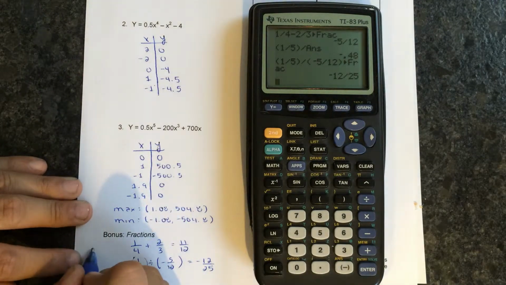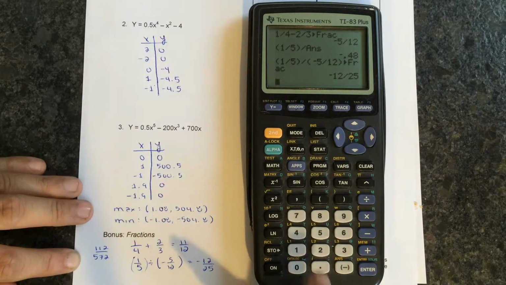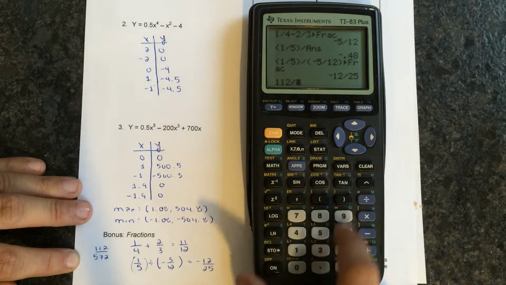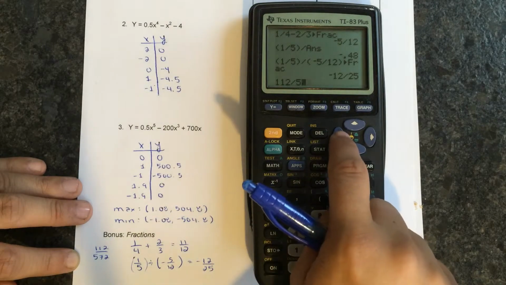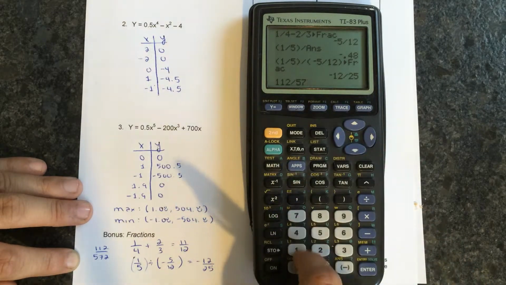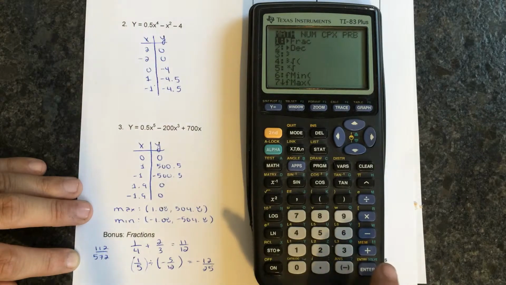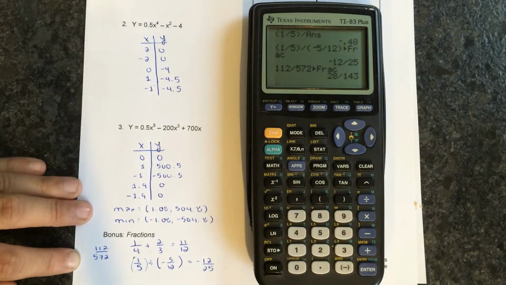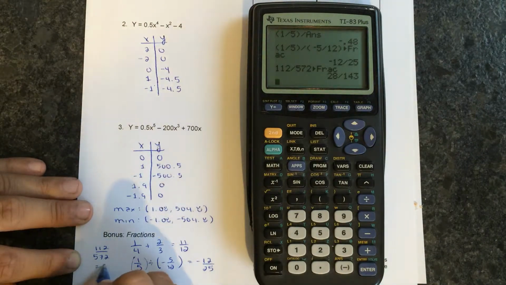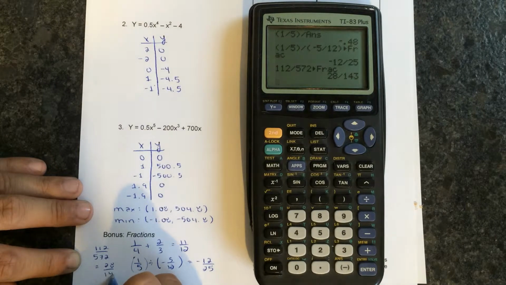It also can reduce fractions. Like let's say I wanted to reduce the fraction 112/572, something horrible like that. If you put that in, 112/572, and then go to the fraction button, it'll reduce it. So it's 28/143. So that's nice. It's a nice little feature.